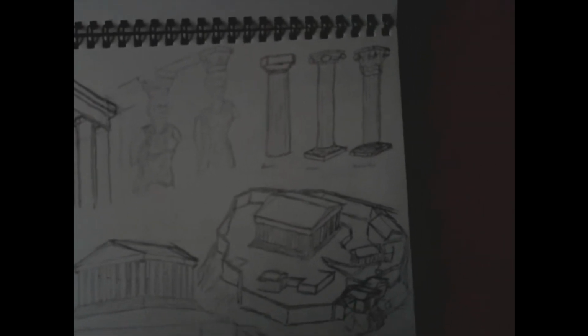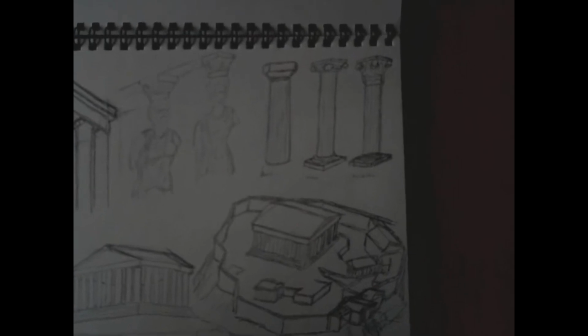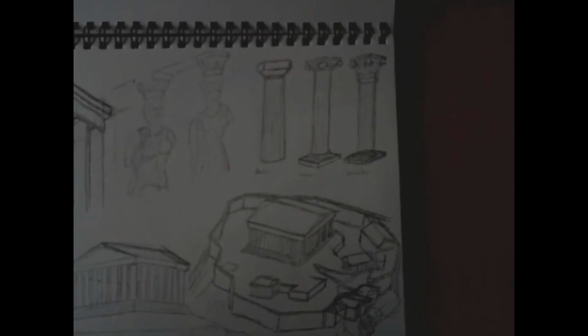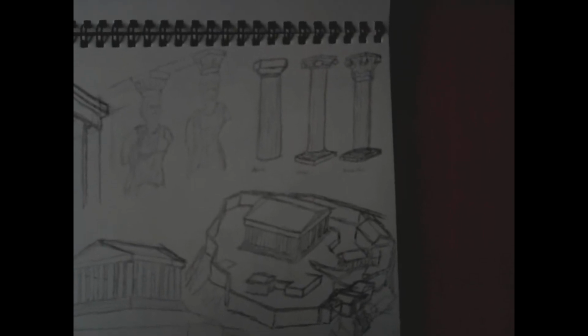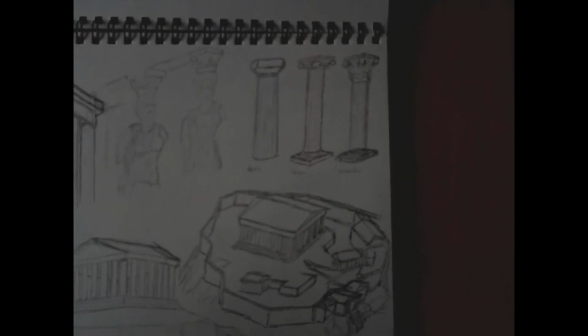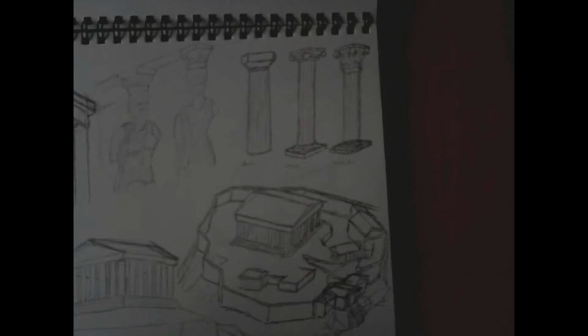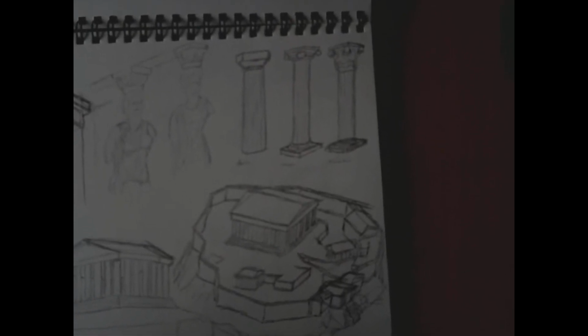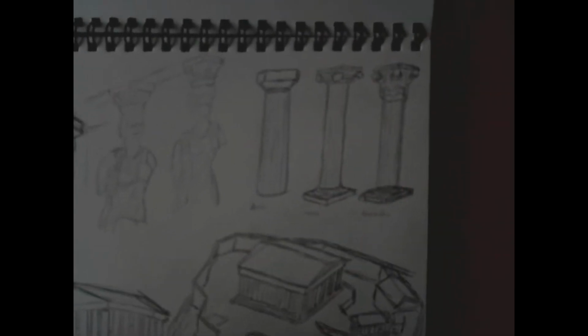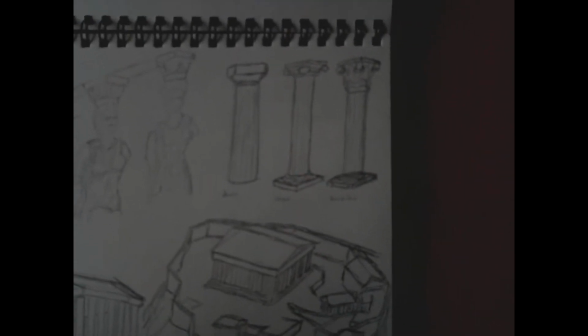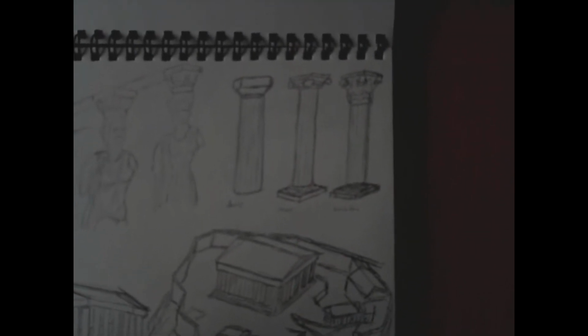The Ionic, the second one, has some ornaments on the top, and the base of this pillar is made like the top, except for the ornaments. You can exactly see what I mean in this picture.